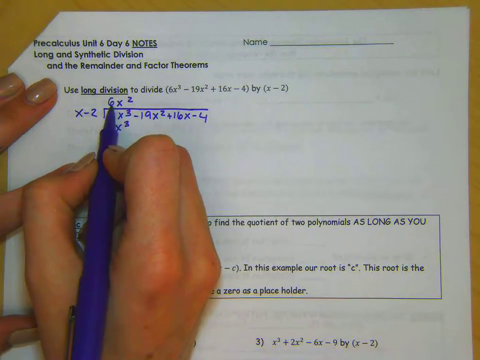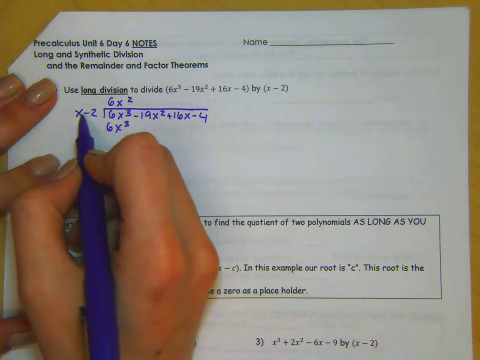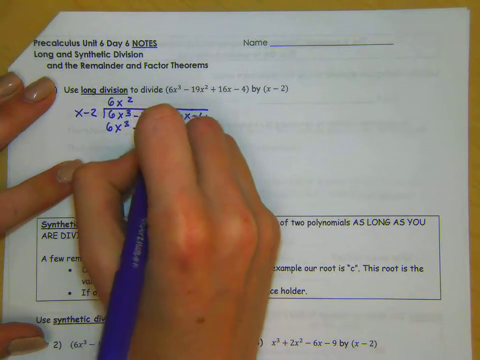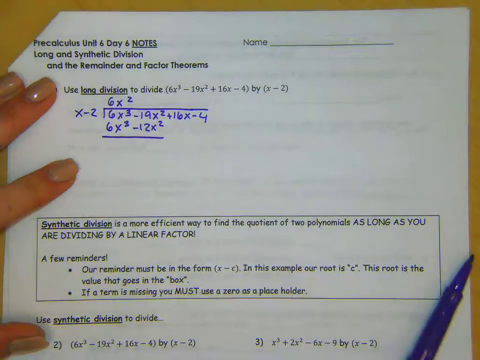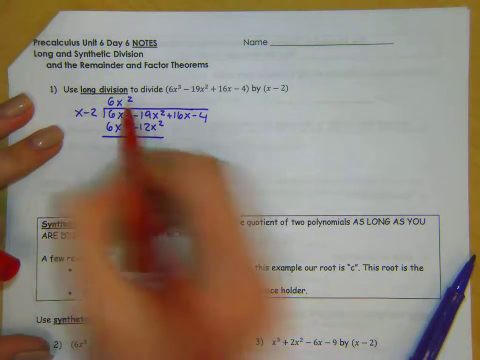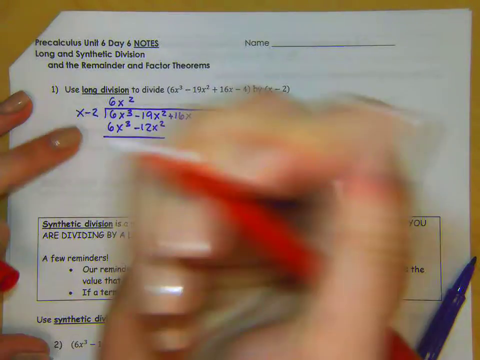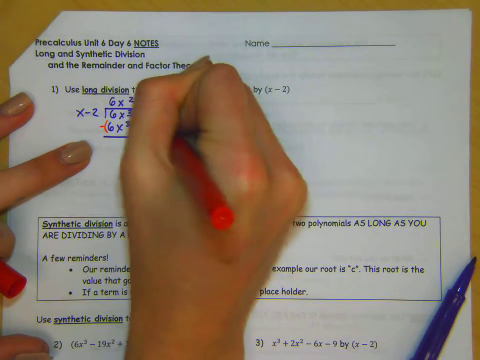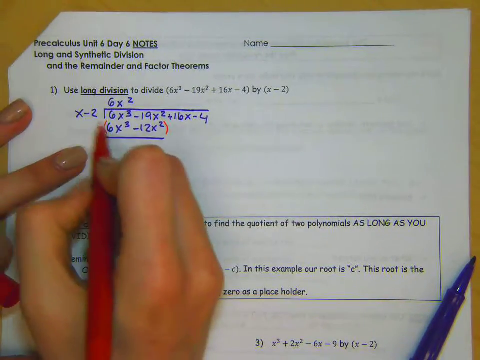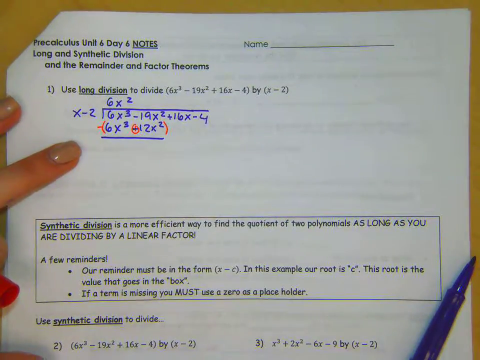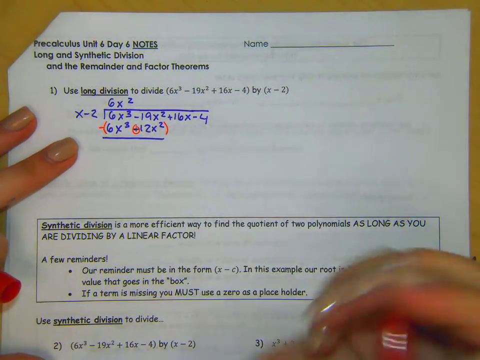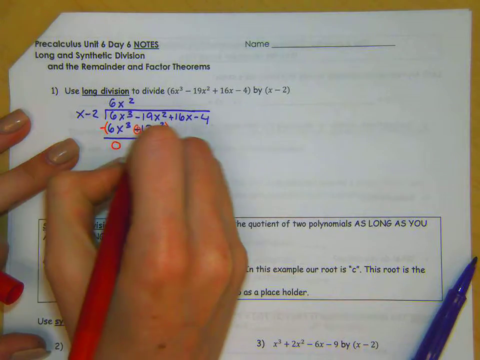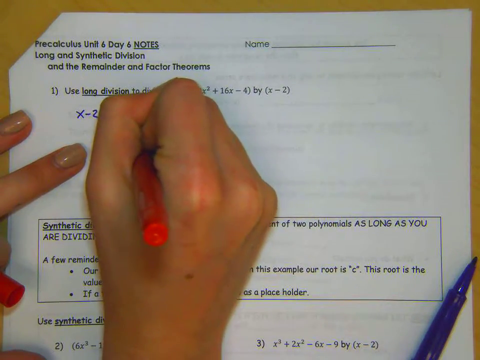I then have to take the 6x squared and also remember to multiply that to that negative 2. So negative 2 times 6x squared brings me to negative 12x squared. I want to subtract this from what's above. I'm going to use the red pen to show you the changing in signs, and we have to be careful with this. If I'm subtracting 6x cubed, I have a negative outside. If I distribute that negative, this becomes a positive. So I have 6x cubed minus 6x cubed. Those cancel out. That brings me to 0. Negative 19x squared plus 12x squared brings me to negative 7x squared.